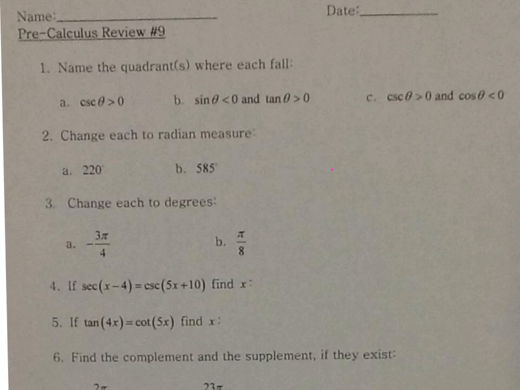Now we're going to go the other way. We're going to change from radians to degrees. So now remember, pi radians is equal to 180 degrees. So we're going to change our pi to 180. So it's going to be negative 3 times 180 divided by 4. Type that into the calculator. So negative 3 times 180 divided by 4, and you get negative 135.